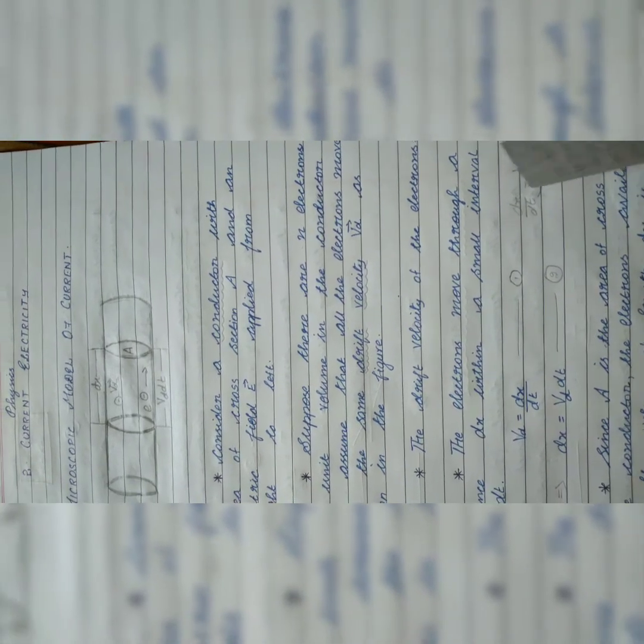So dx is equal to... this dt goes to the numerator. So vd into dt. So finally dx is equal to vd dt. Consider this is equation number 1 and this is equation number 2.